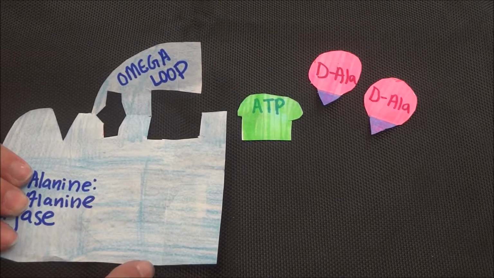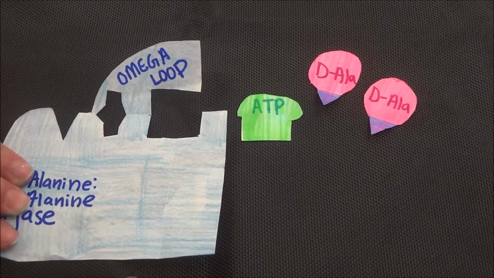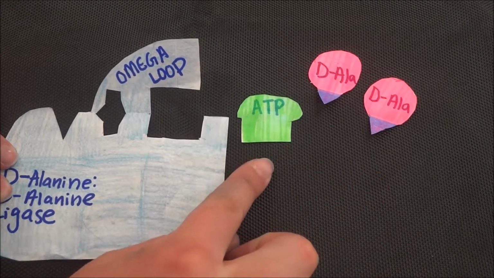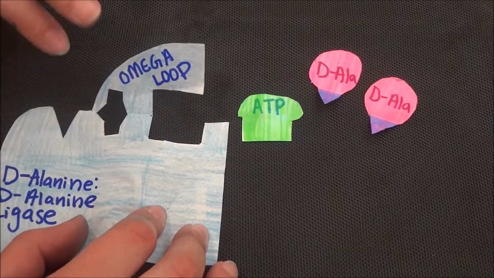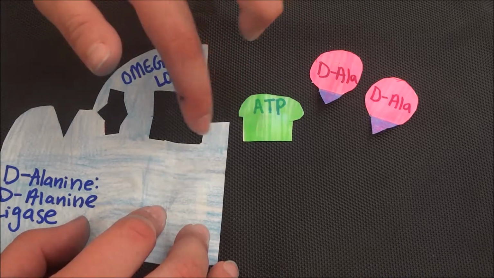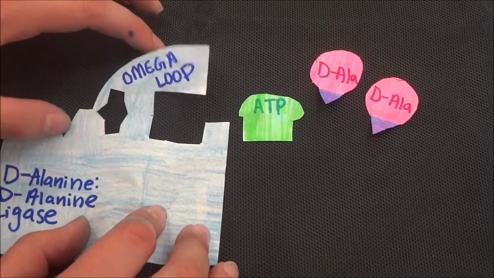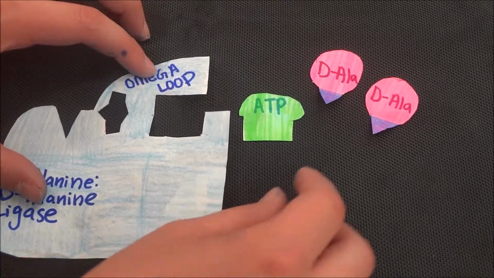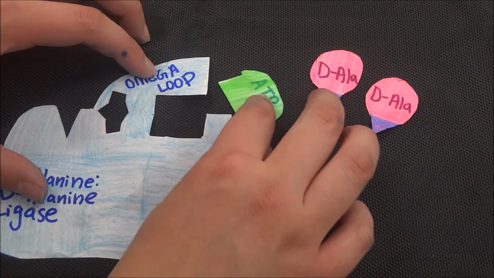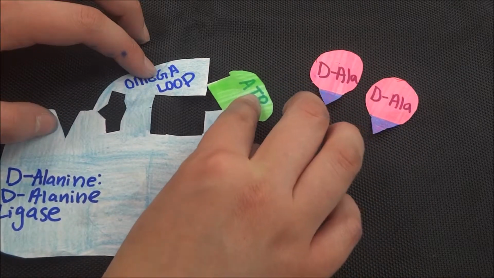Before I start to talk about the mechanism, I'd like to point out that DDL requires 2 D-alanines and 1 ATP to work. Notice that it has 2 active sites, both for D-alanine, and 1 active site for ATP. Before the reaction starts, notice that ATP in the current conformation cannot bind to DDL.